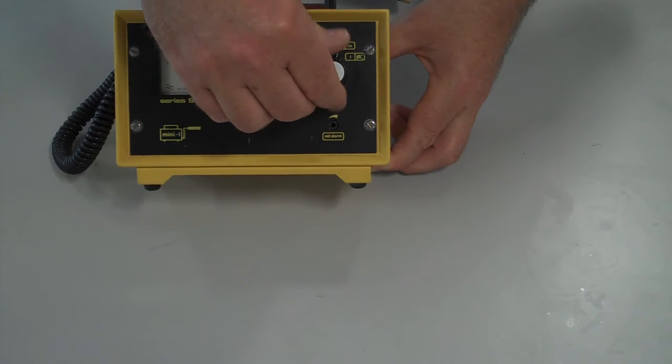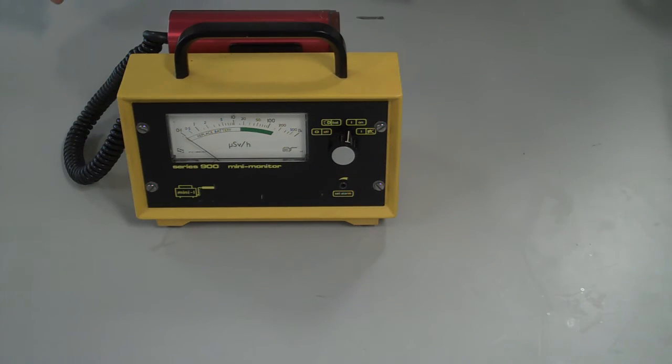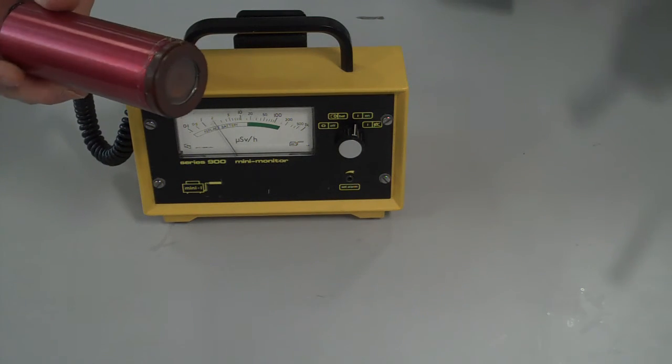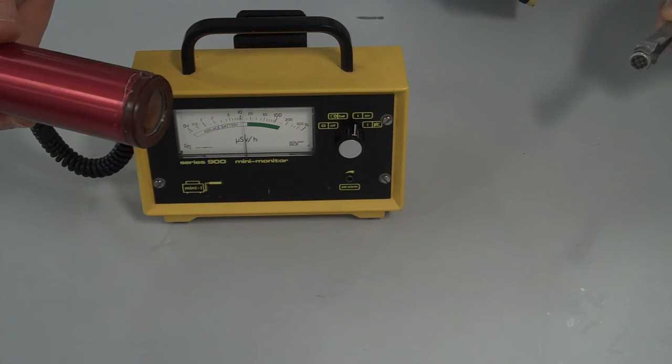So if I turn this on, as with our simple count, we can hear a click, and that's the background radiation. What I'm going to do now is introduce a radioactive source to the beam of the Geiger Muller counter. In fact, if I take it out of the holder, that's my detector, and you can hear it's now detecting a lot more, and you can see the needle moving over.